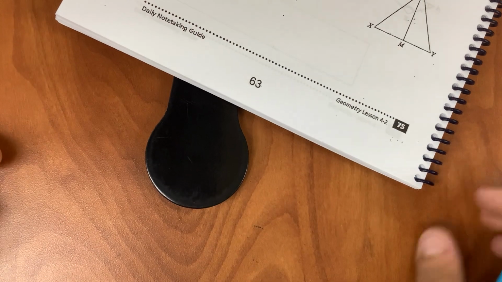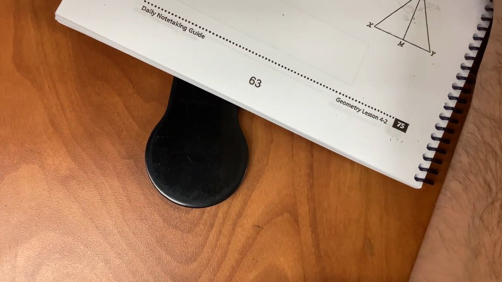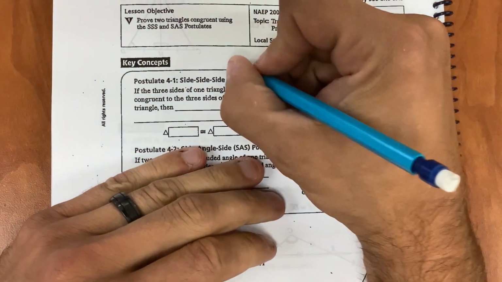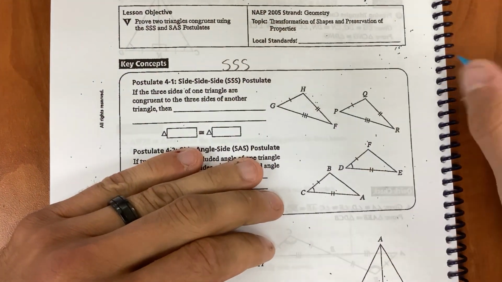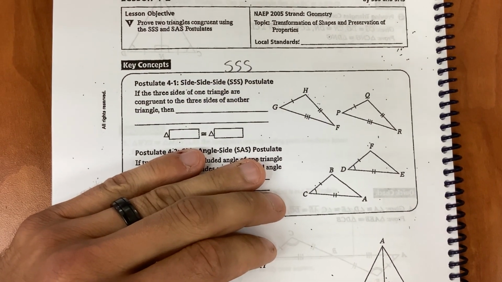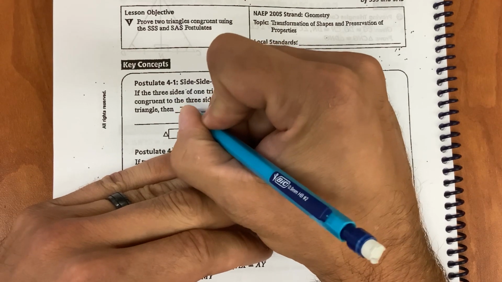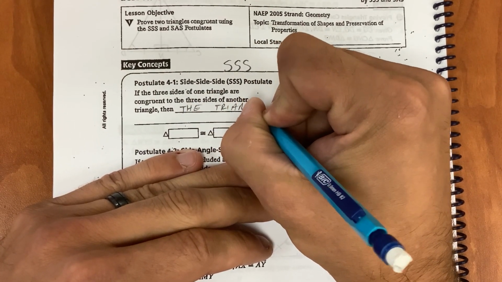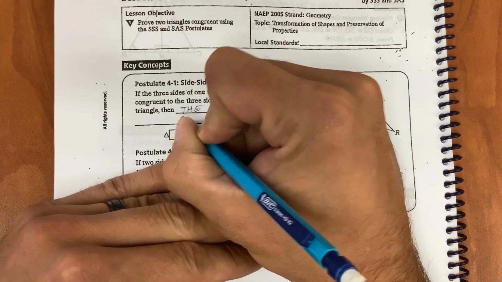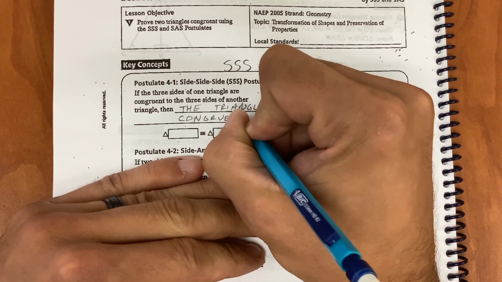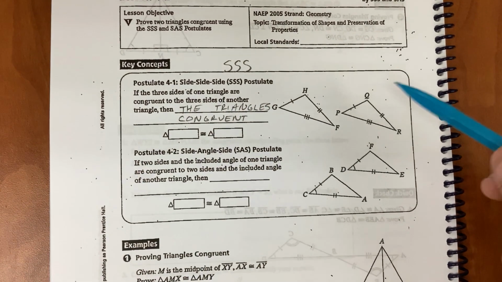We're on page 63 in your notes, so please follow along. We're going to grip it and rip it, right? All right. The side postulate, notice that's abbreviated SSS. What that says is if three sides of one triangle are congruent to three sides of another triangle, then the triangles are congruent. No surprises there. If the sides are exactly the same the whole way around, guess what?